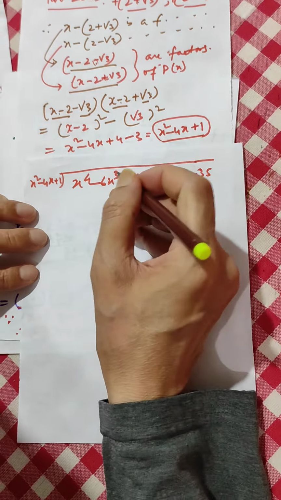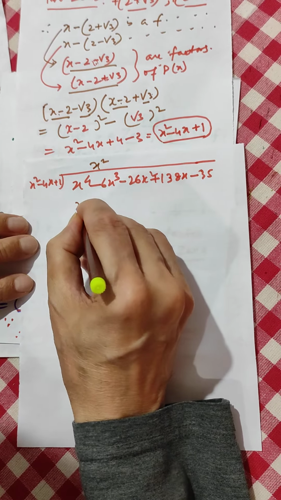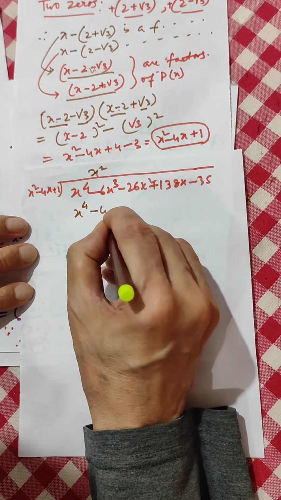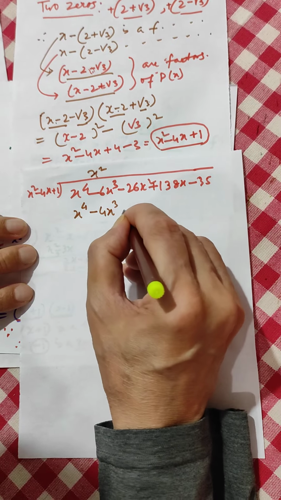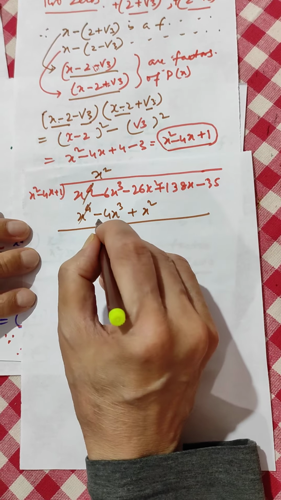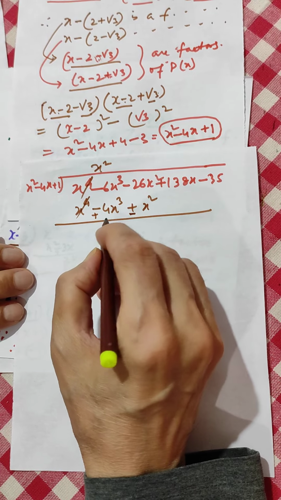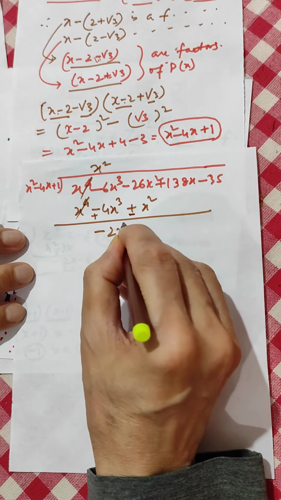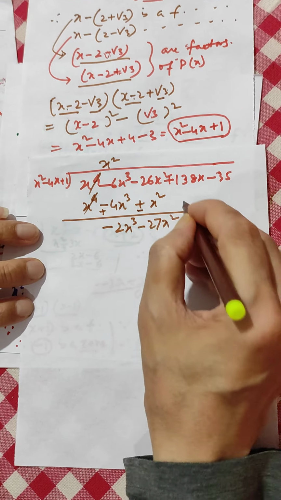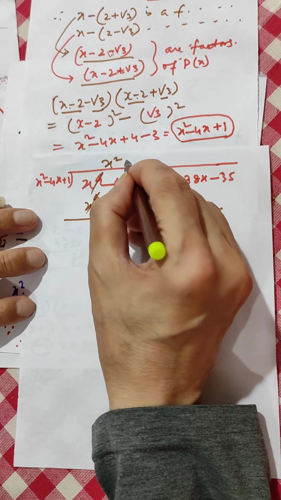Alright, so what do we put first? I think x square, into this will be x4, then minus 4x cube, then plus x square. Now subtract. This will cancel obviously, then minus 6 plus 4, that is minus 2x cube, then minus 27x square, so we bring down plus 138x. Now next we put minus 2x.